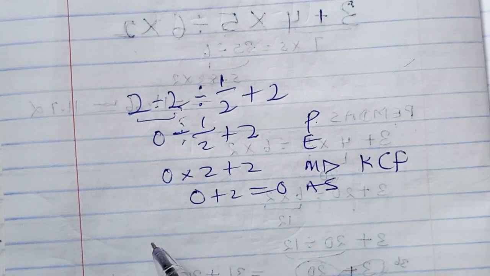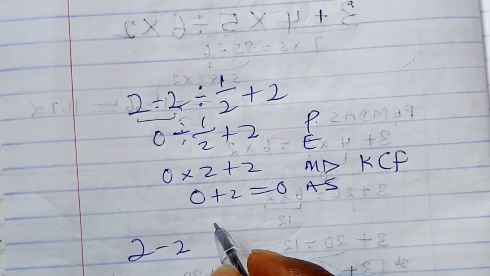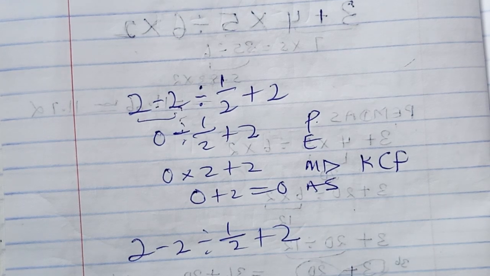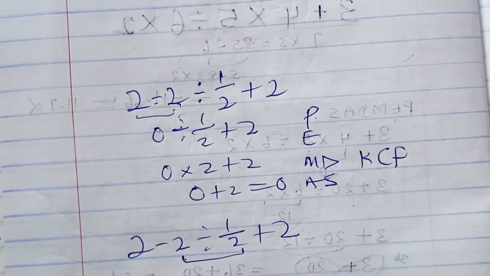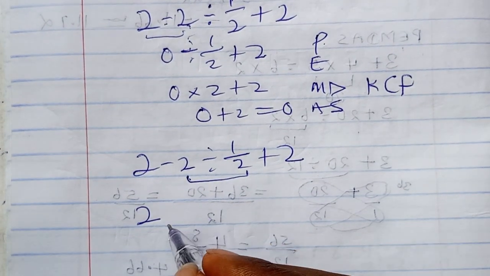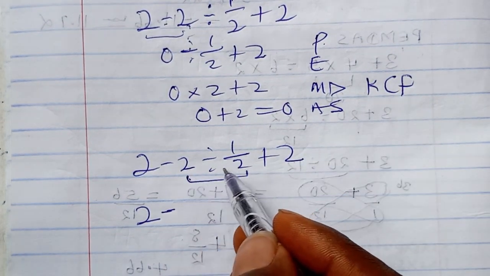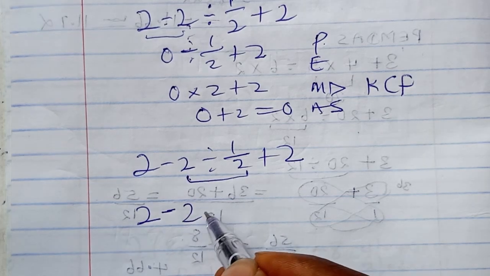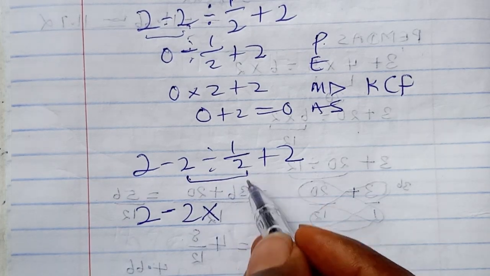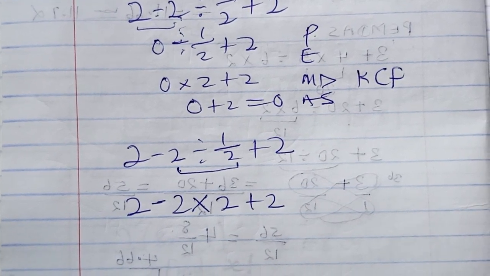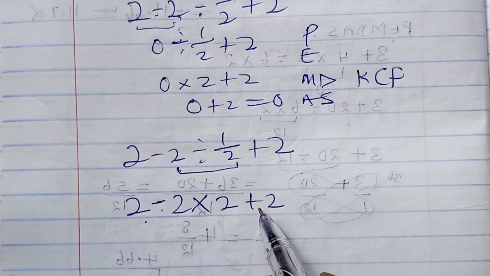Now, if we solve it correctly, 2 minus 2 divided by 1 over 2 plus 2. First of all, we are going to do this division first. So, which is 2, right? 2 minus. Now, if we apply our KCF here, we keep this, change this to multiplication, and this will go up, which is 2 plus 2. Alright? So, now we have 2 minus 2 times 2 plus 2.